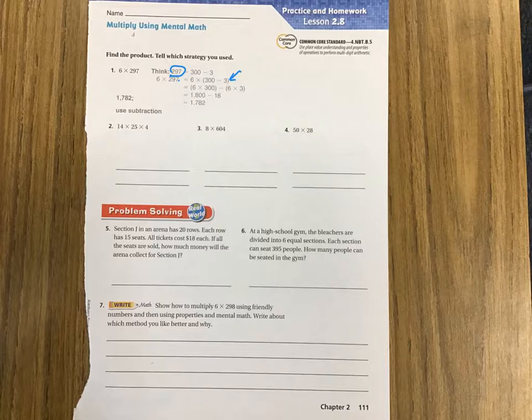All right, so there's also the strategy of friendly numbers. So let's go ahead and look at number 2, which is 14 times 25 times 4. Now, I love the number 25, right? Because it reminds me of quarters.